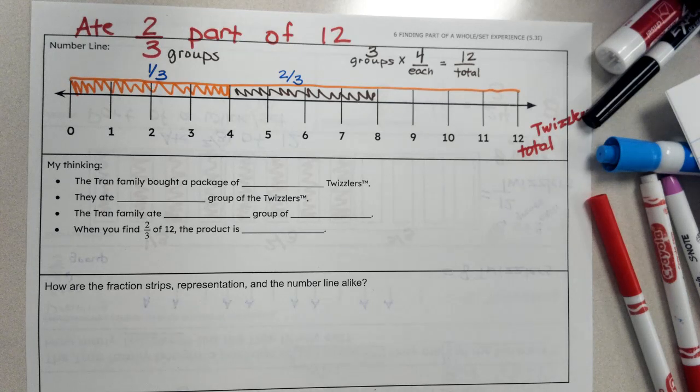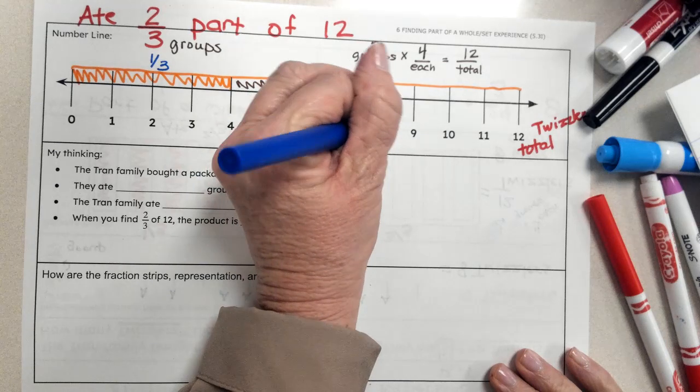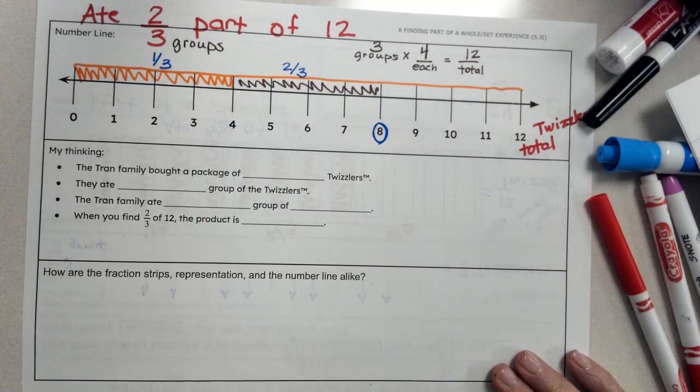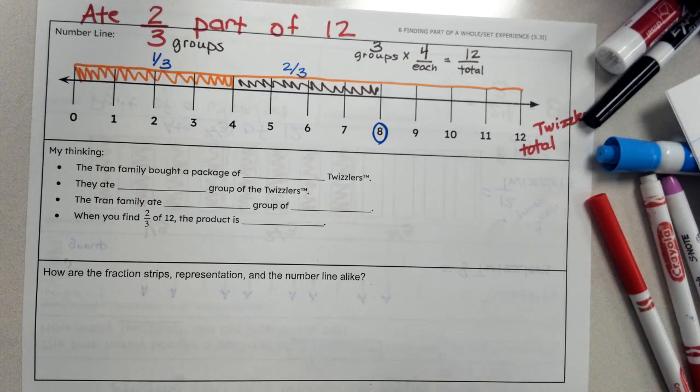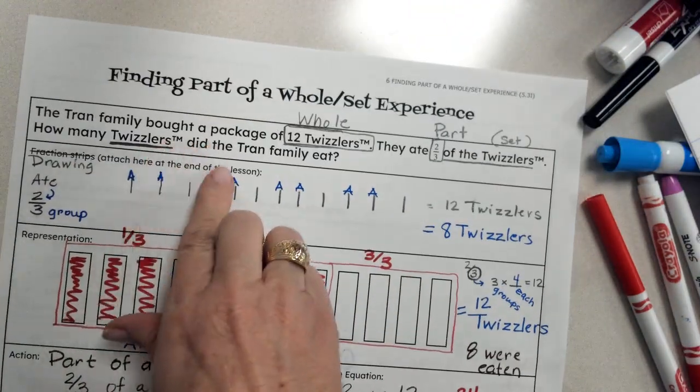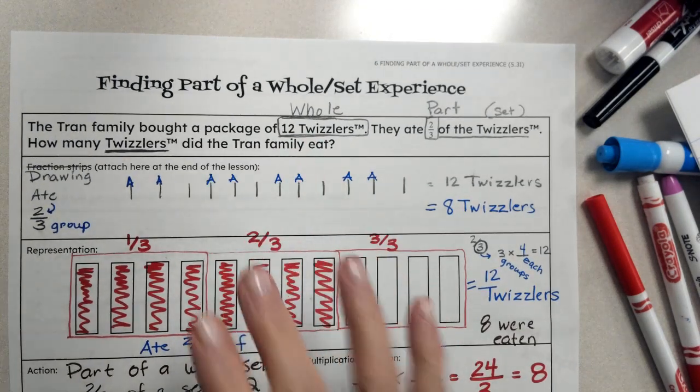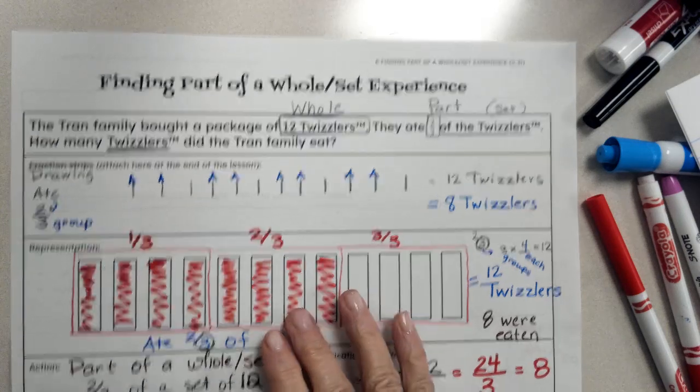So when you get that answer, what is our answer today? 8. It's not 8/12, because you do not want a fraction of a Twizzler. Do you want me to eat part of that and hand it to you and say, here you go? No. I mean, think about it. They asked us specifically, the question was, how many Twizzlers did the Tran family eat? They didn't eat part of anything. They ate part of the total, but they didn't eat part of one and hand it off.